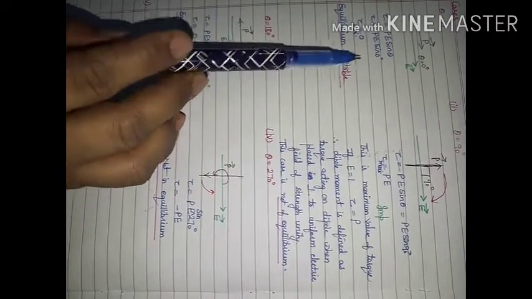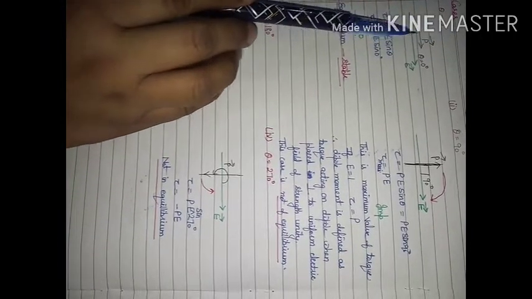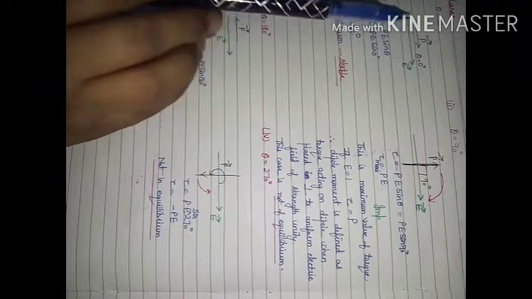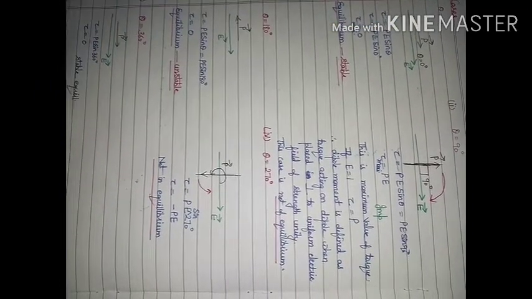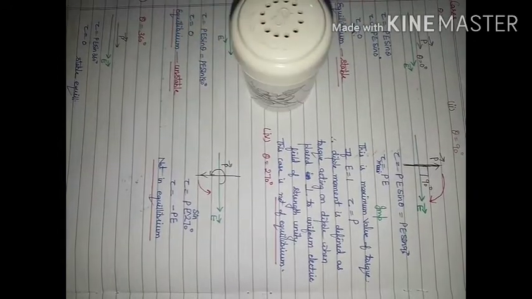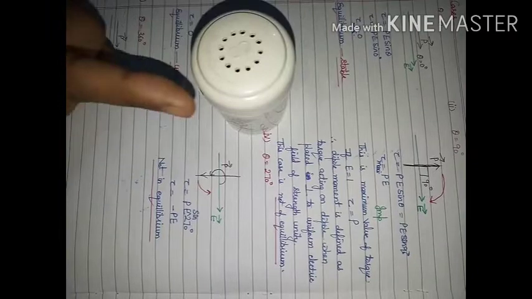Stable means the dipole is slightly displaced in this case, and if it is able to regain its original position, then this will be known as stable equilibrium. For example, if I consider this case, I have displaced it and again it comes back to its original position.